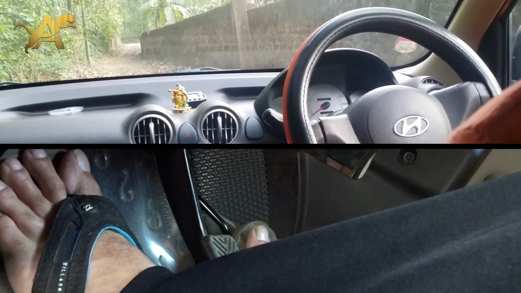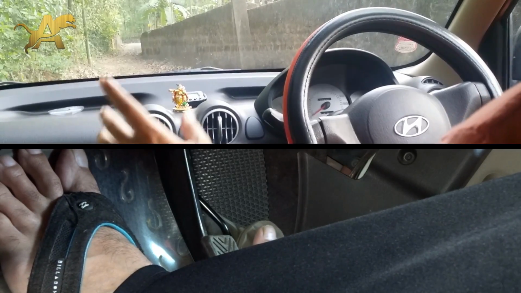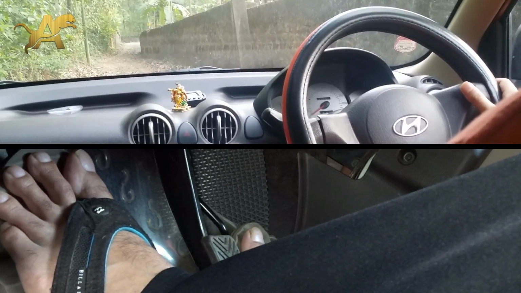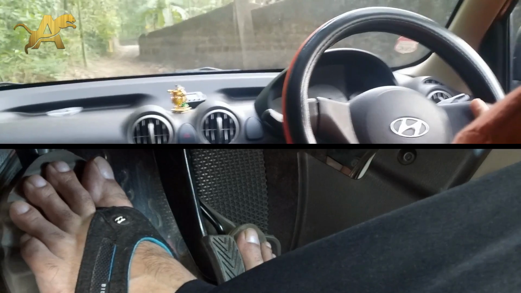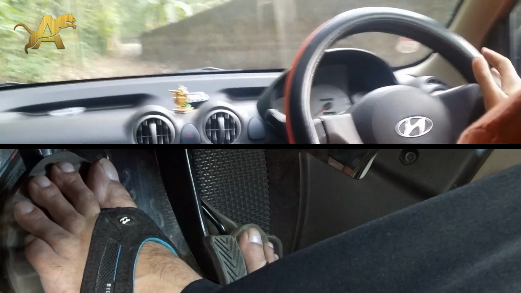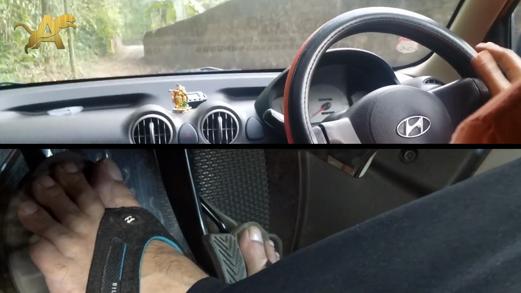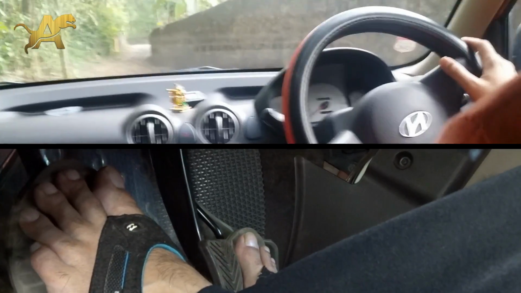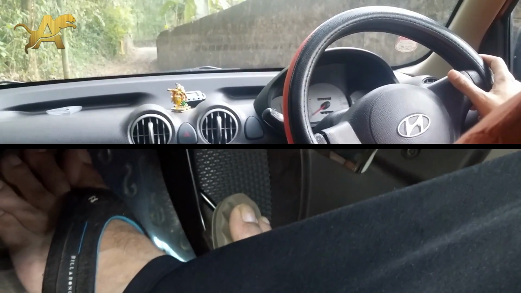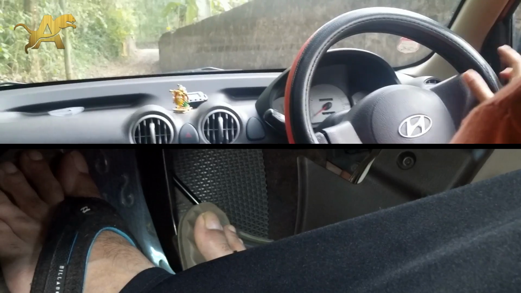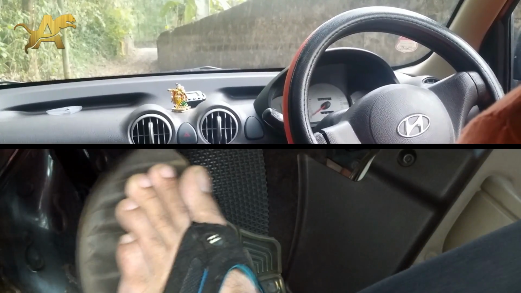So again, let's do this. We're putting the clutch completely down, putting it on the first gear, slowly releasing the clutch while accelerating. So we are accelerating right now, so we are moving forward little by little. There we go, we are going forward. Now I want to stop, so I hold the clutch completely down, push my brakes. So there you go, your car is stopped right now.